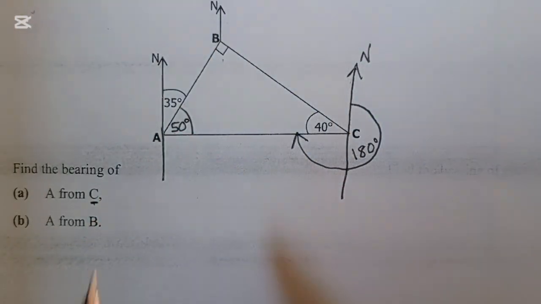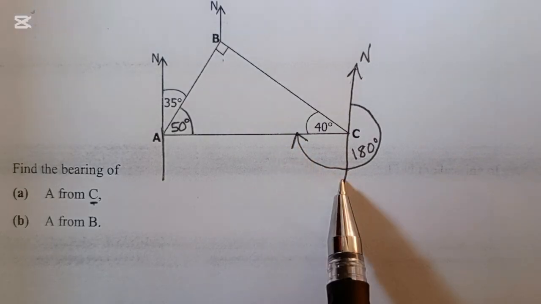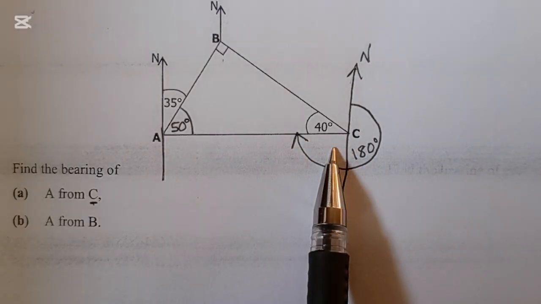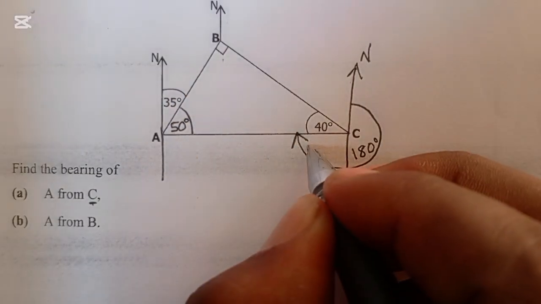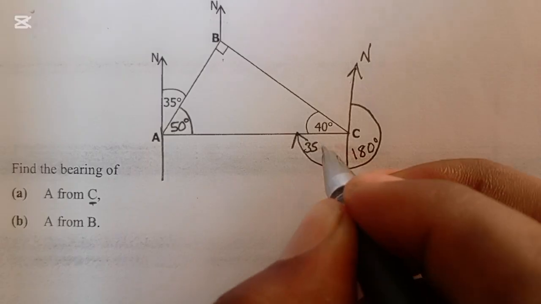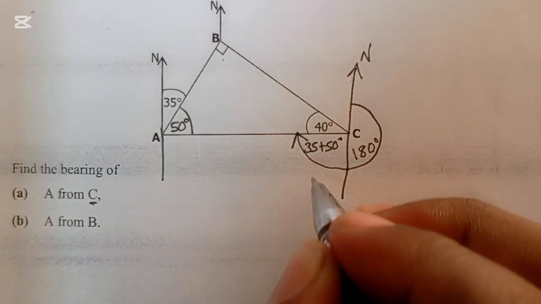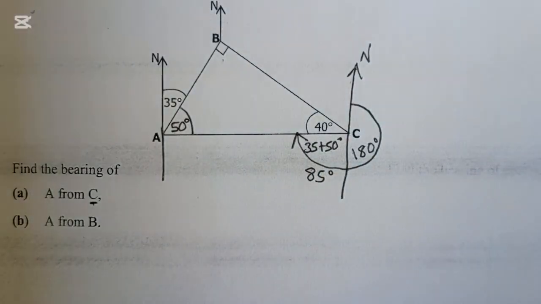This angle is the same as this angle, because these two are parallel, so they are alternate angles. This angle is 35 plus 50, which is 85 degrees.